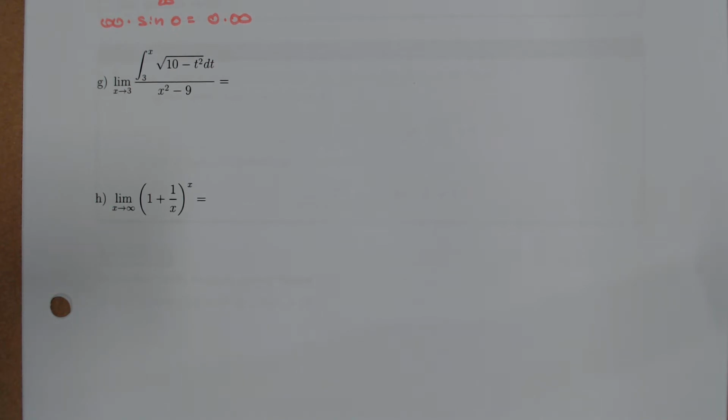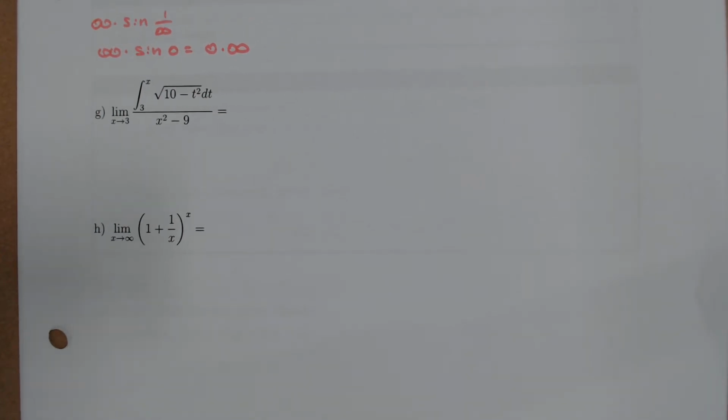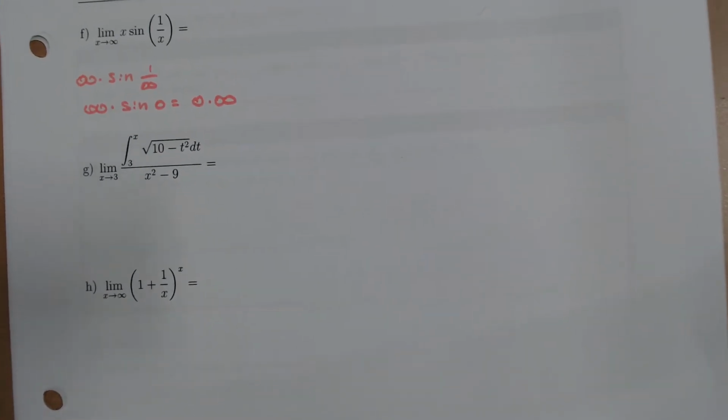However, that one doesn't really look like a quotient, like a 0 over 0 or an infinity over infinity. So whenever we have one of these new crazy looking indeterminate forms, we need to find ways to turn them into indeterminate forms that we know from the other forms. So this is what we're going to do. We need to make sure this looks like a quotient. So let me do some algebraic manipulations here.